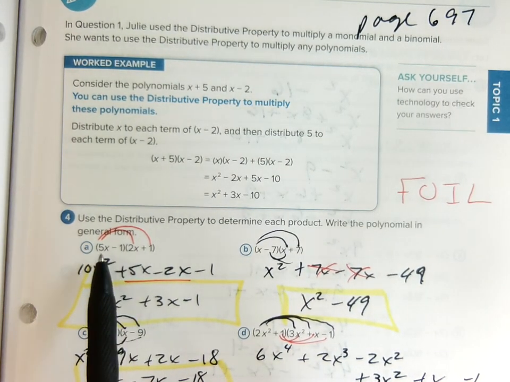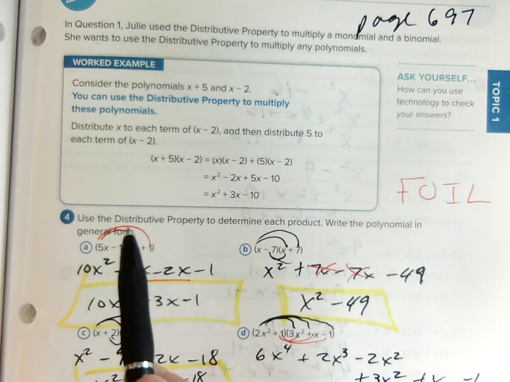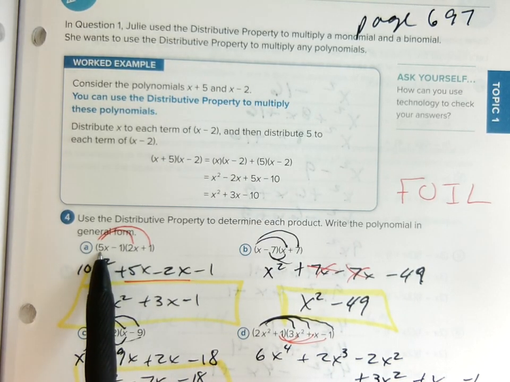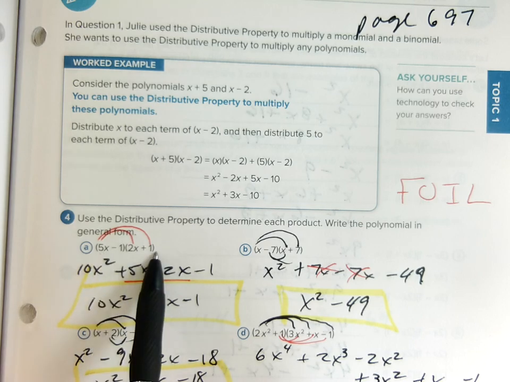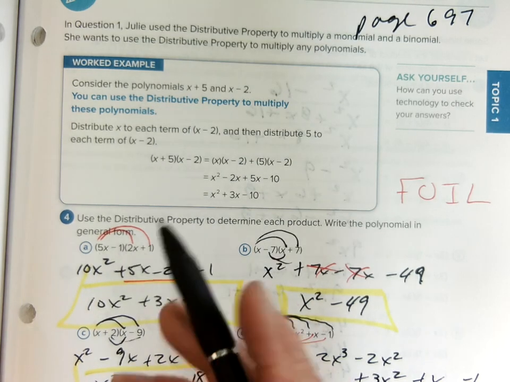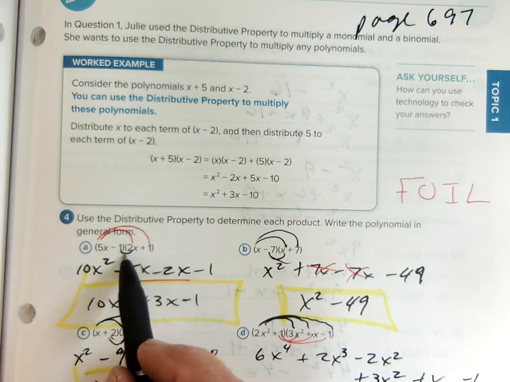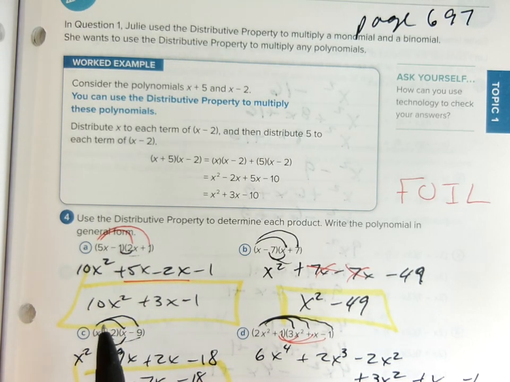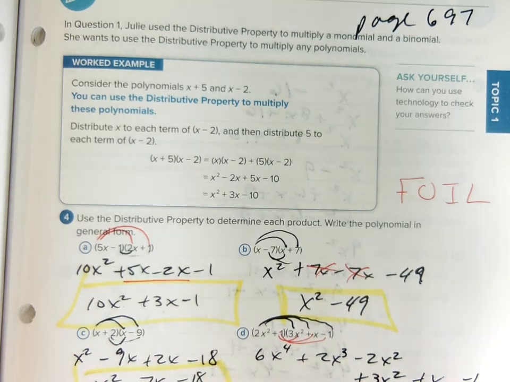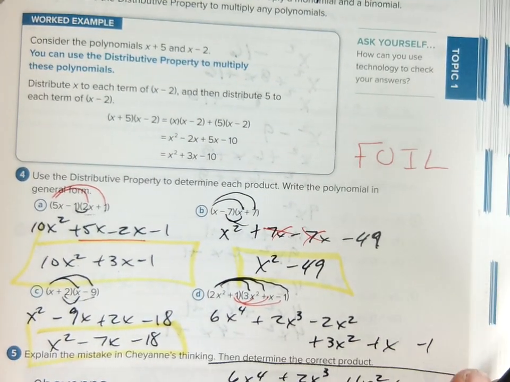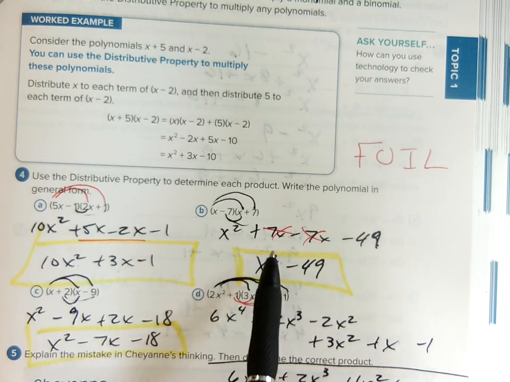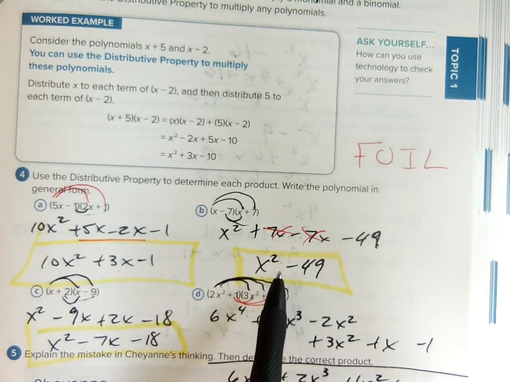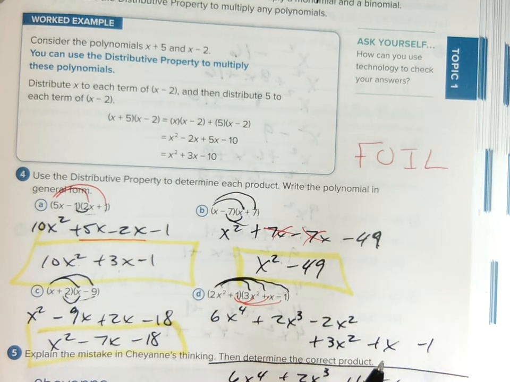So we know that if you multiply this binomial times this binomial, 5x times 2x is 10x squared. 5x times 1 is a 5x. Negative 1 times 2x is negative 2x, and negative 1 times 1 is a negative 1. We can combine the two middle terms to get 10x squared plus 3x minus 1. Okay. B is the same way, but when I multiplied the positive 7x and negative 7x, they completely cancel, which makes no middle term at all.